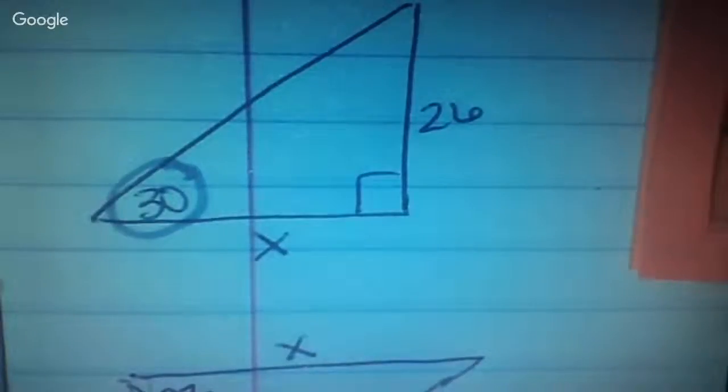X is adjacent, and 26 is opposite. Wait, what? So X is your adjacent, 26 is opposite, and X is hypotenuse? How is X your hypotenuse? It's not the hypotenuse, because the hypotenuse is across from the 90.